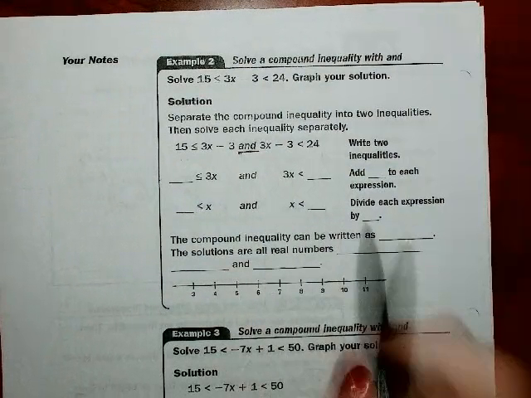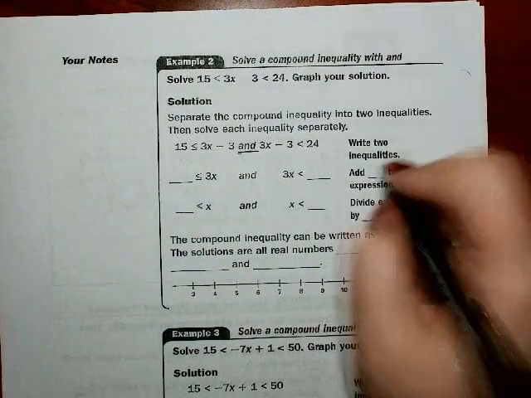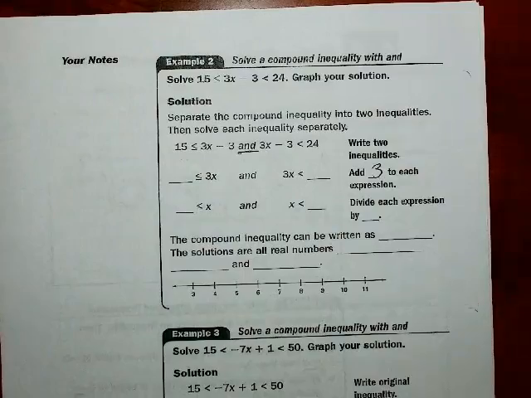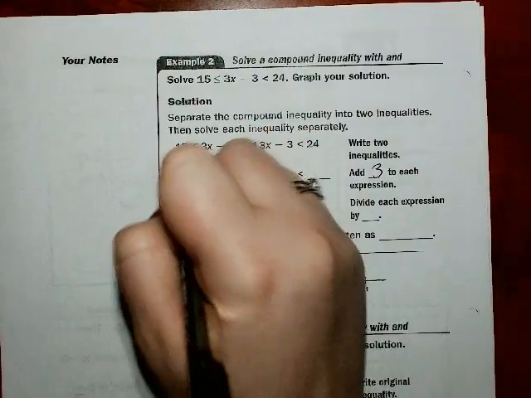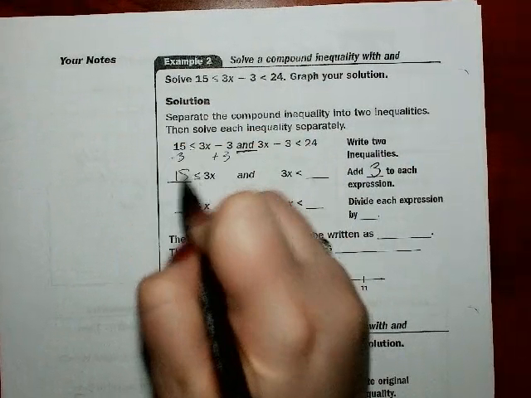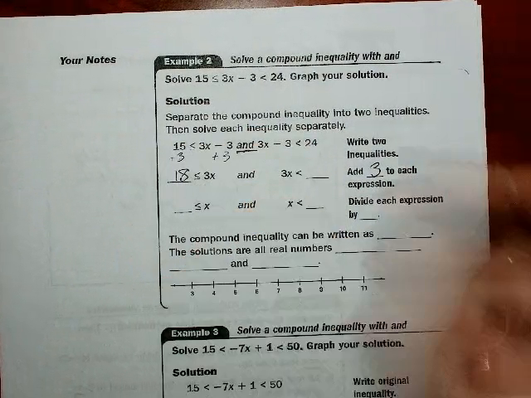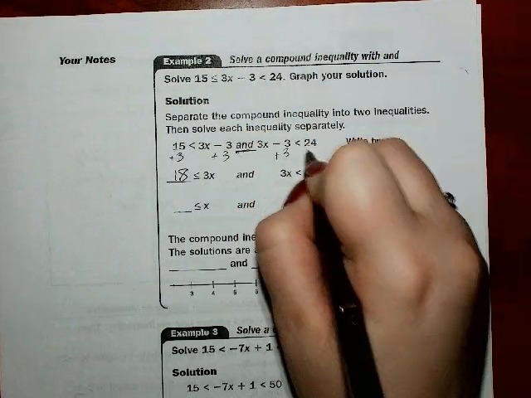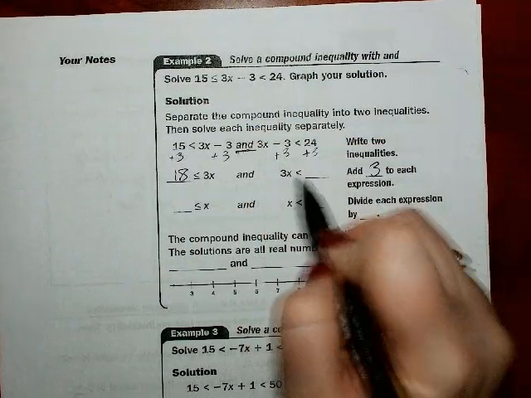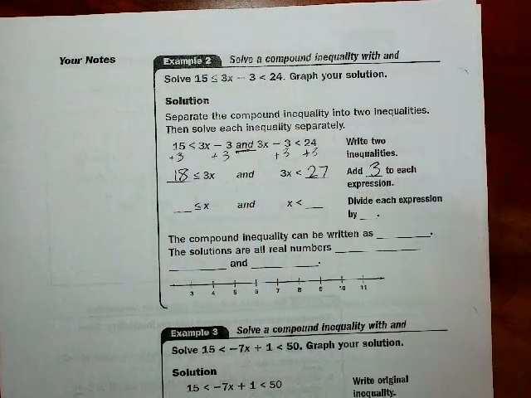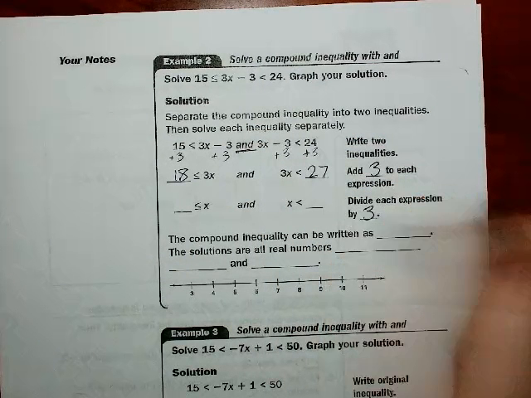So now we're going to add 3 to each expression on both sides. So add a 3, so we get 18 is less than or equal to 3x. Add a 3, we get 3x is less than 27. Then we divide each expression by 3 to get the x by itself.